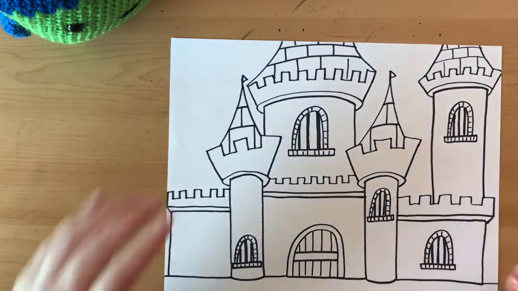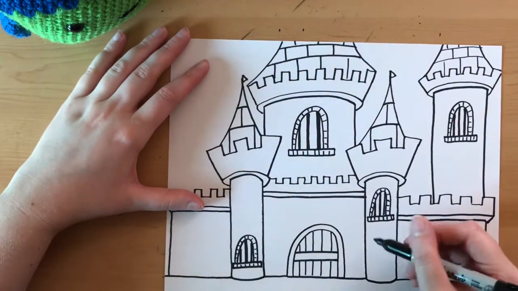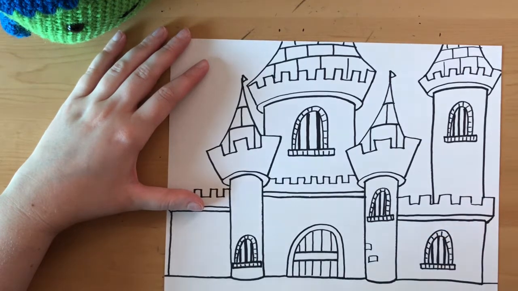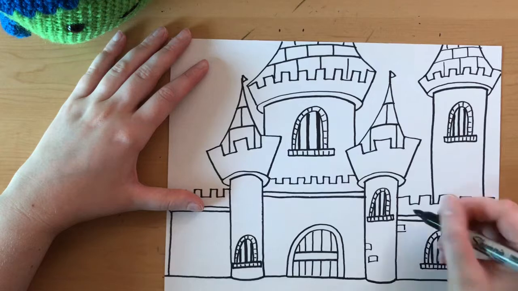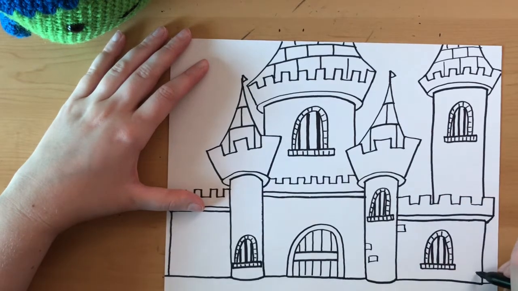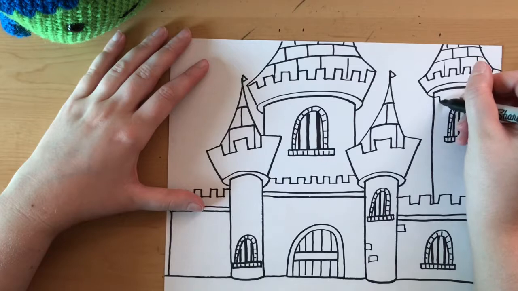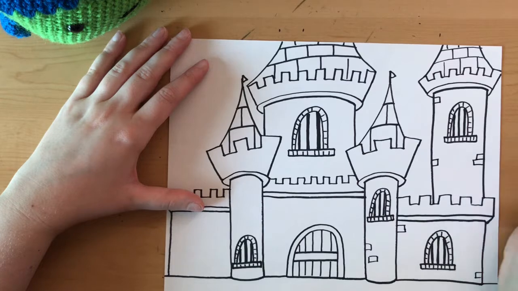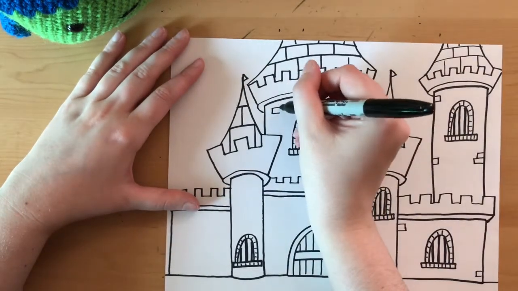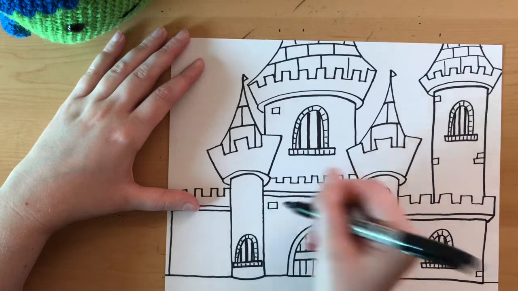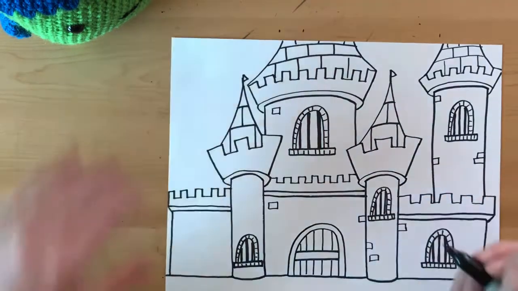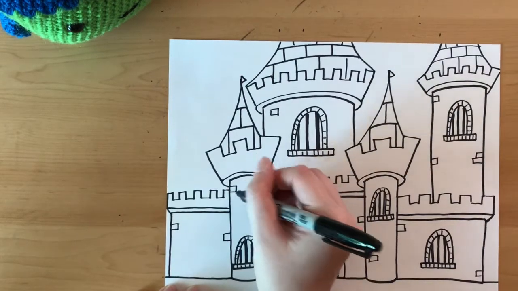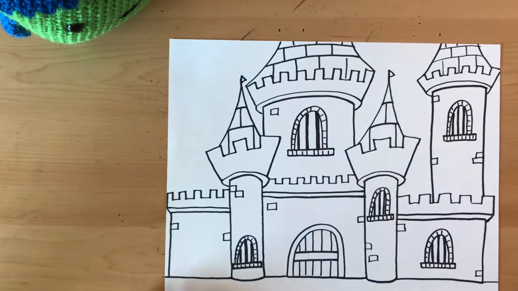What I'm going to add is some brick details inside. So I'm just going to make some rectangles that have a little bit of a curve to them. You don't have to do this part, but I think it just looks a little bit more of a detail to your castle. If you want to add your brick in a different way, you totally can, but I'm going to add my brick like this. And you don't have to do this again if you don't want to. You can do something completely different. But I'm going to add just a tiny bit of brick details here and there. Not everywhere, just in some spots.